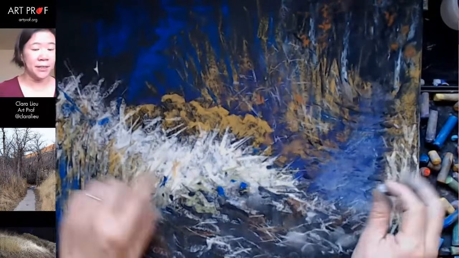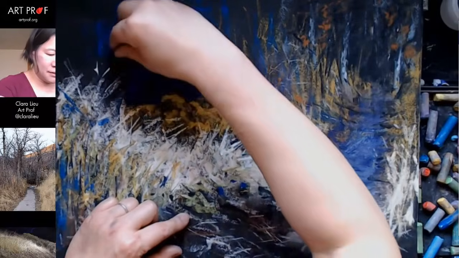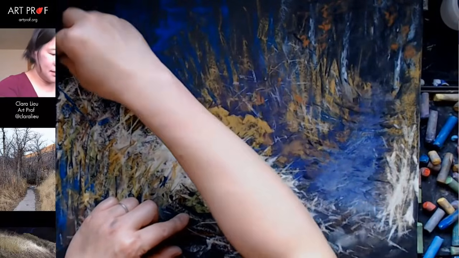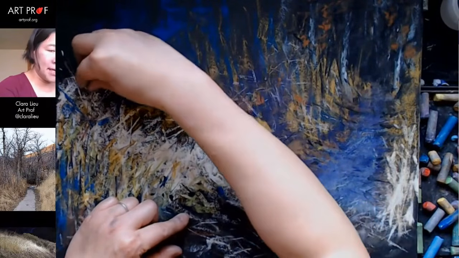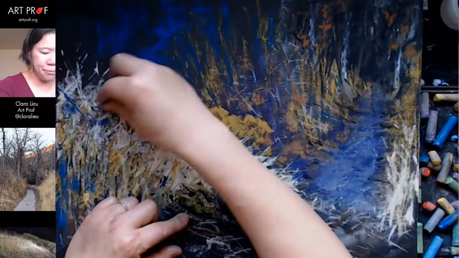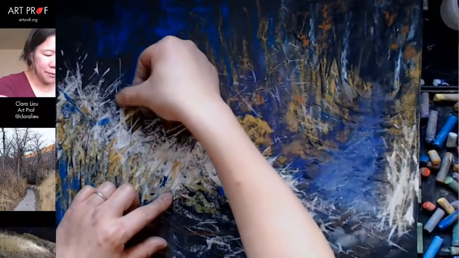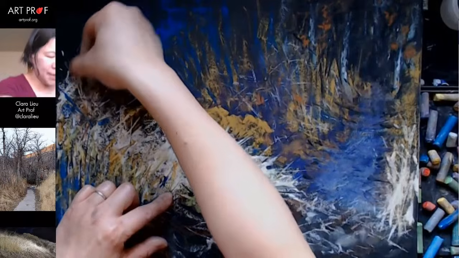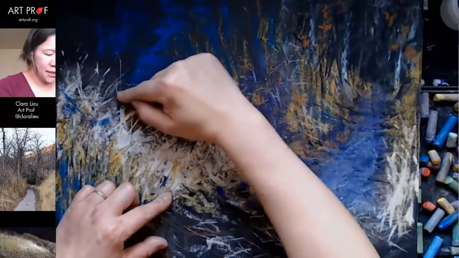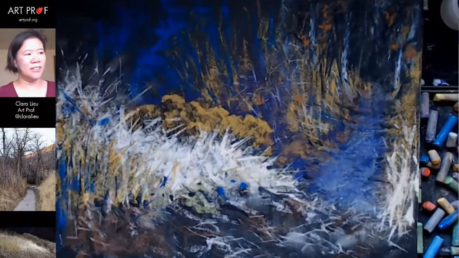Here, I'm going to get very detailed. I'm going to put in really specific sections. Oh, and you know what's cool back here? Okay, so there are these lines that are pretty pronounced. And you know what I'm going to do? I'm going to smear them, so that way they head backwards. Ooh, that's really fun. Oh, I kind of like that.